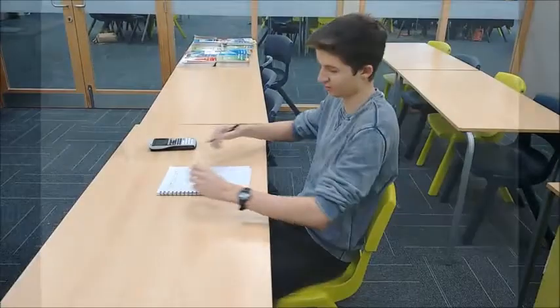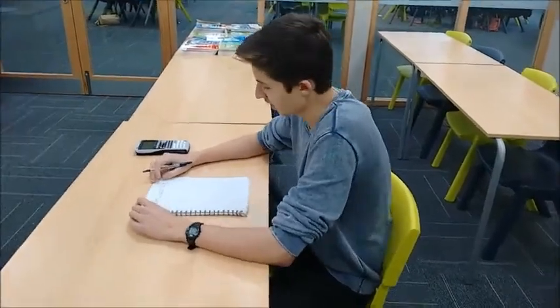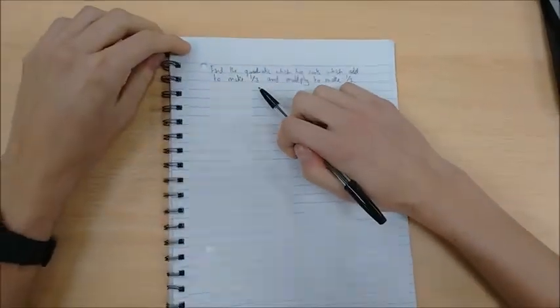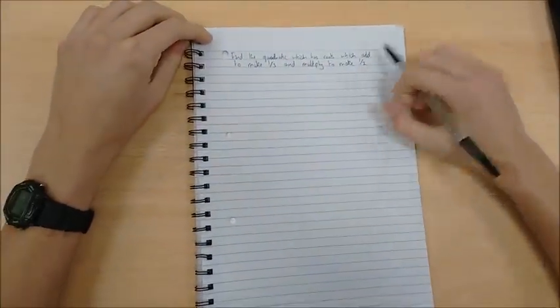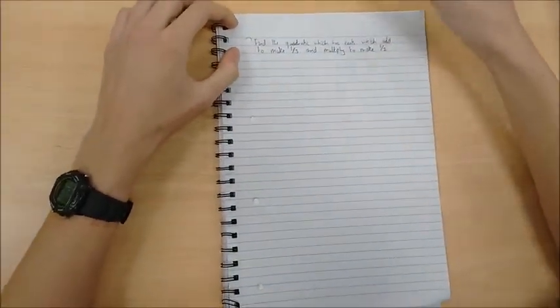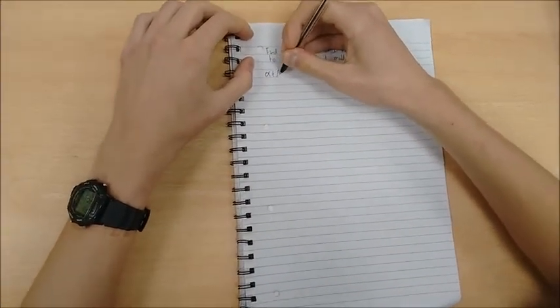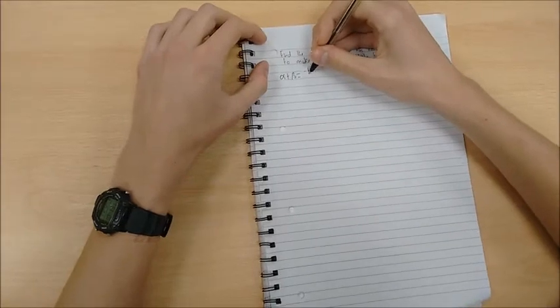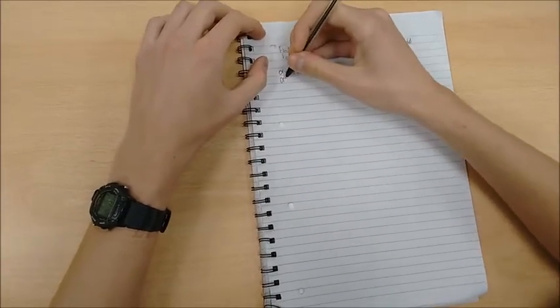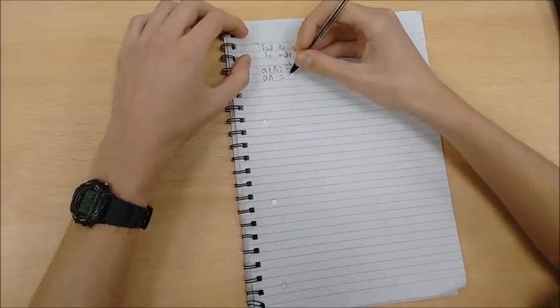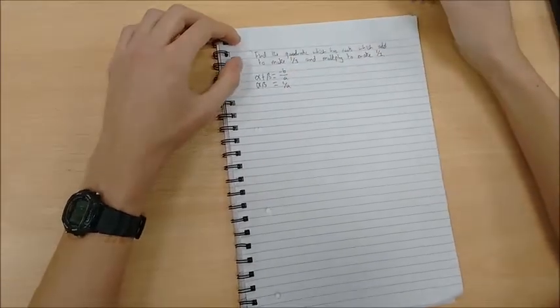So we're just going to do another question. This time the question is, find the quadratic which has roots which add to make a third and multiply to make a half. Using Tom's formula here, we have alpha plus beta equals minus b over a, and alpha times beta equals c over a.